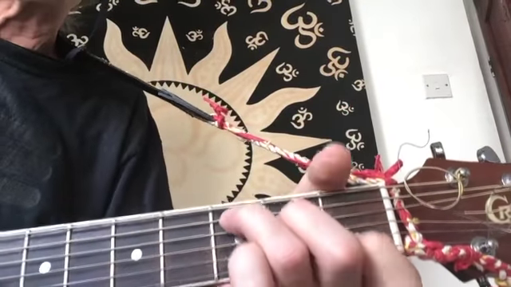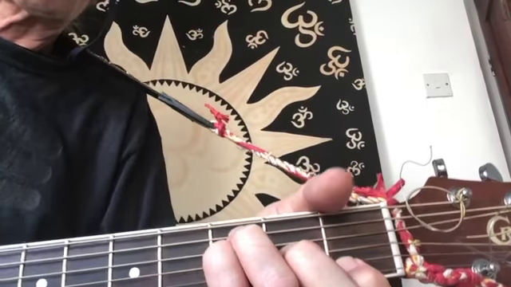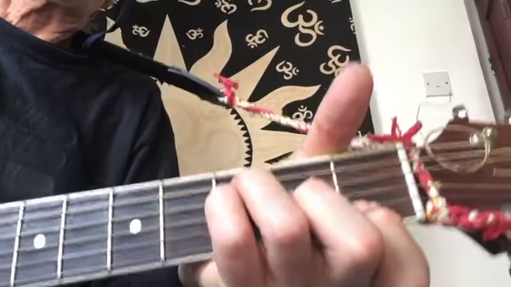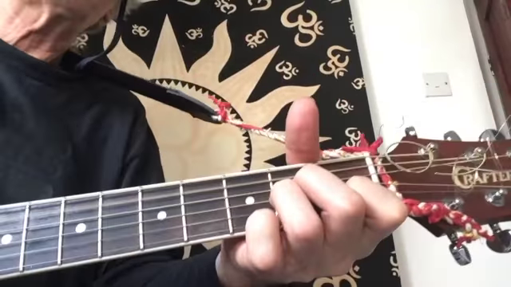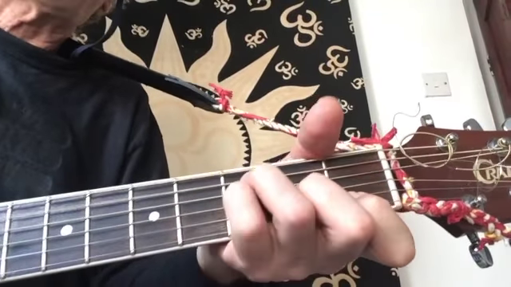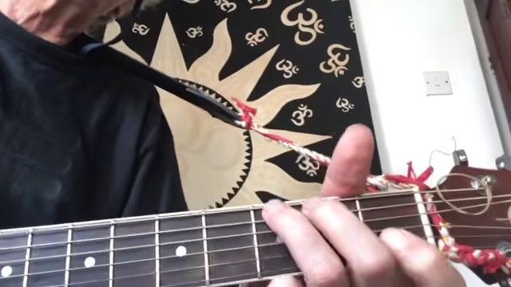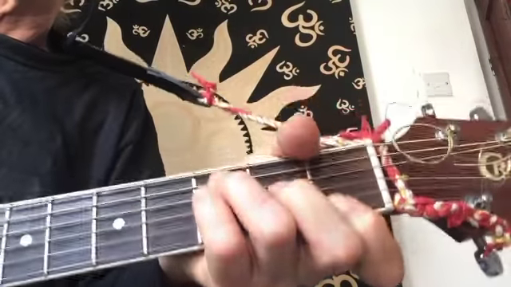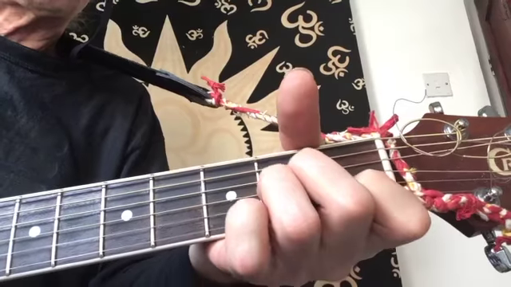So you don't have to start on the C, you can start on the A minor. See? A minor, G, F, A minor, G, F, or whatever. Hang on, I'm just thinking.